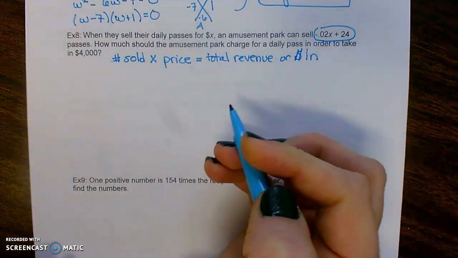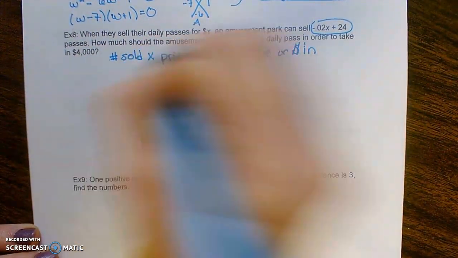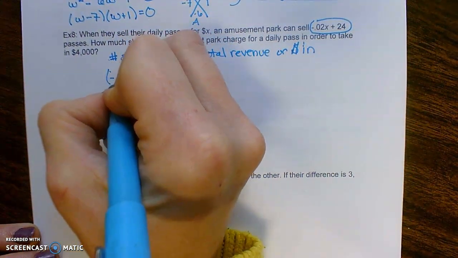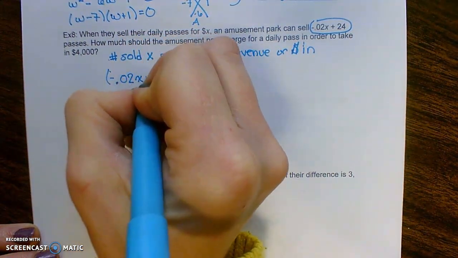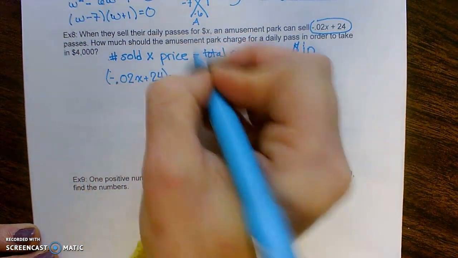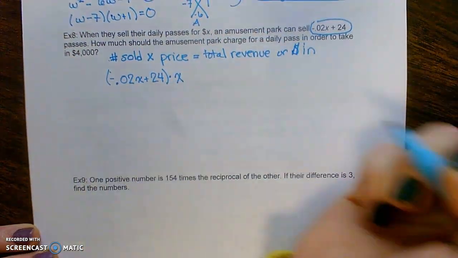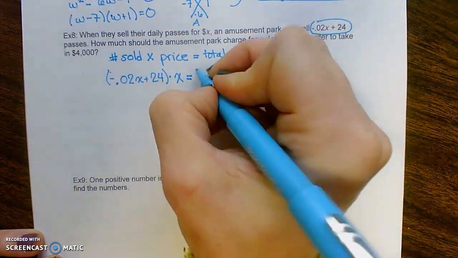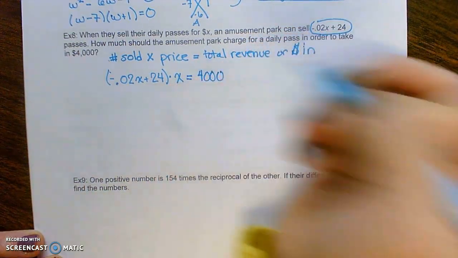So we'll take the number sold, which we write as negative 0.02x plus 24, times the price, which is x dollars per ticket, and we want to set that equal to 4,000.